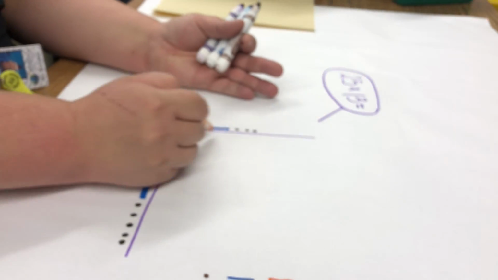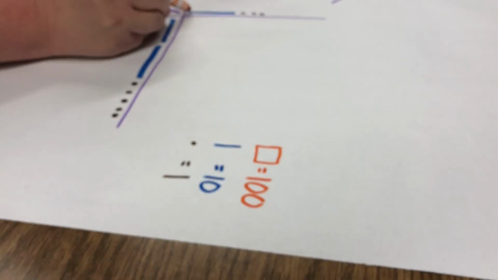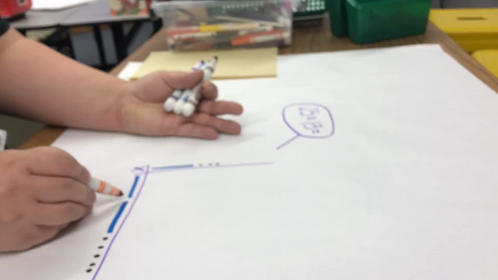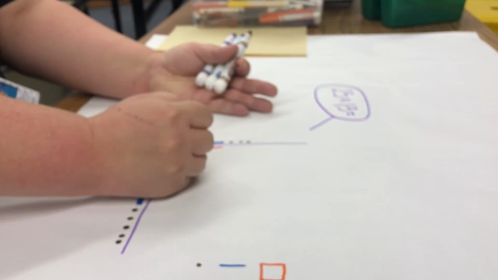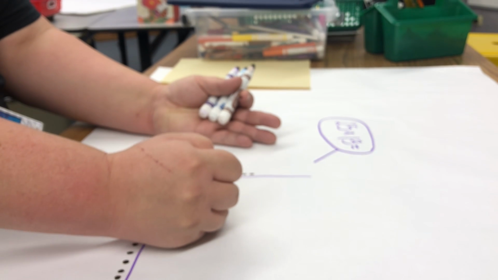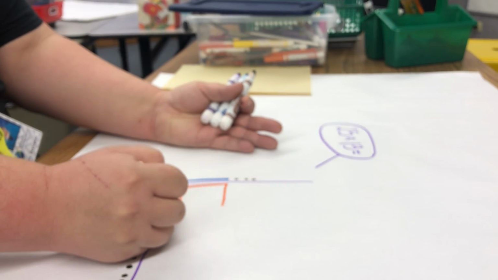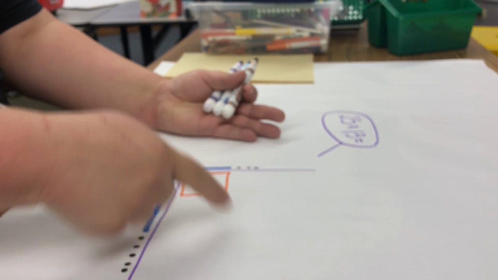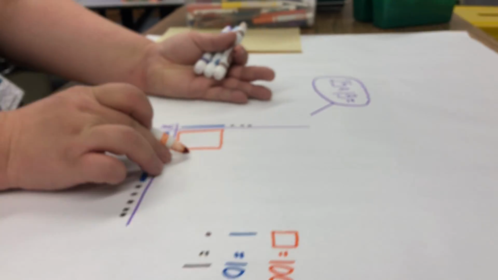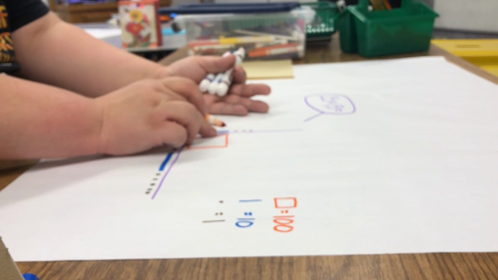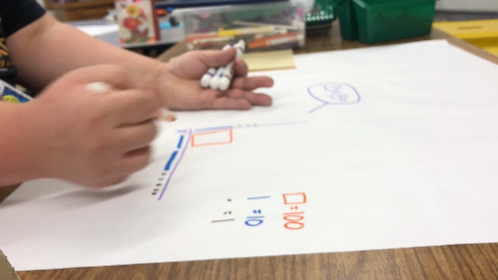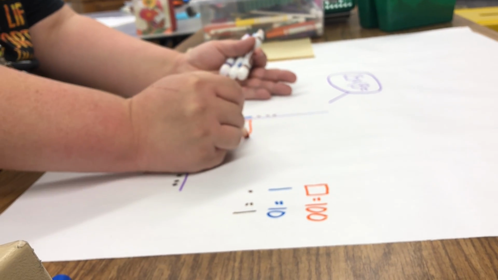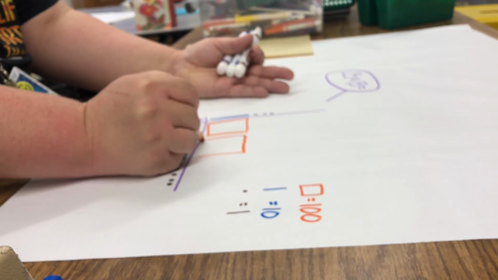Now I know that my first brick right here is going to be 10 high and 10 wide, and so I'm going to make a block that's 10 high and 10 wide, which would turn it into a what? What is this? A hundreds block. Now this next brick right here is going to be 10 high and 10 wide, so it'll be another hundreds brick.